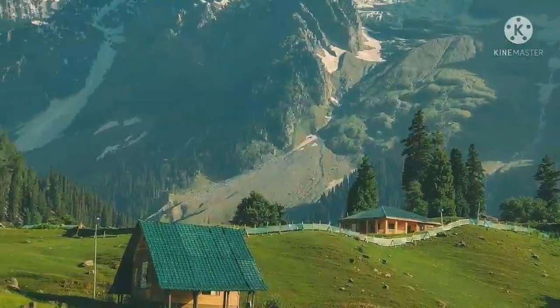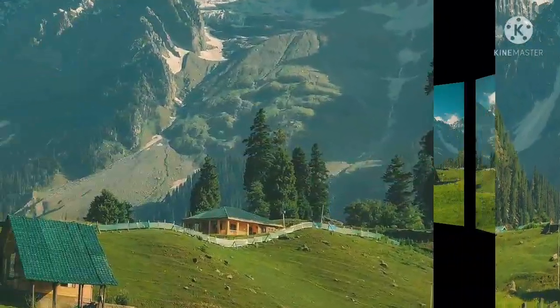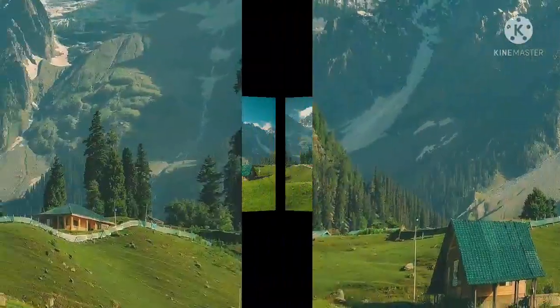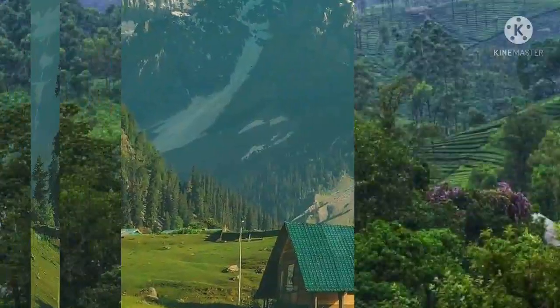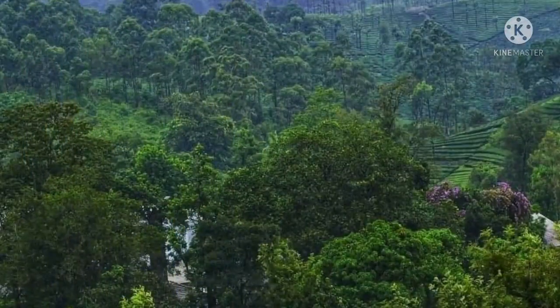Then we determine by character: some things are living things and some are non-living things. We identify very easily which are living and which are non-living due to the characteristics of living things.